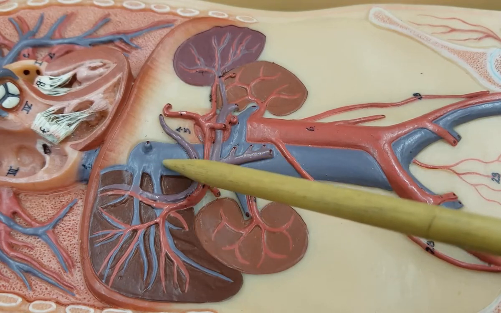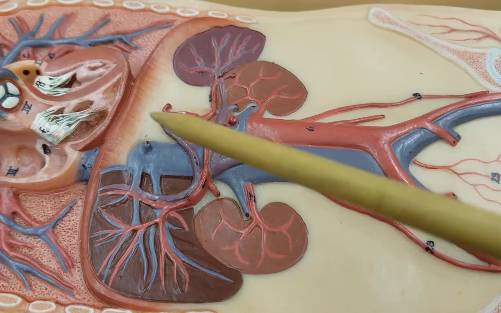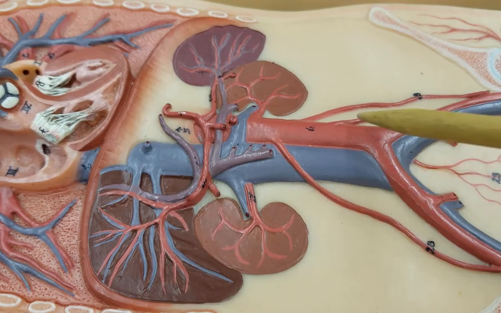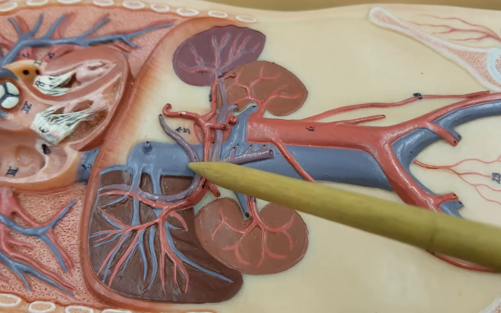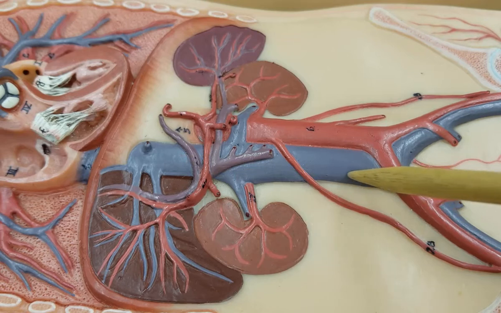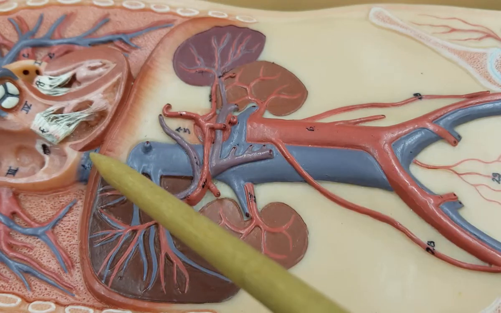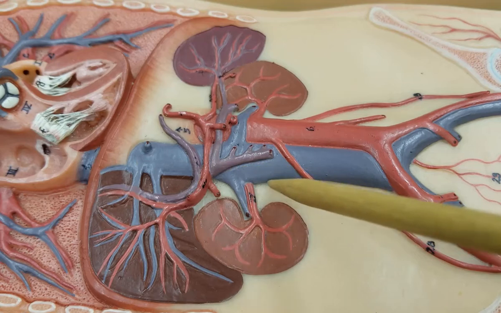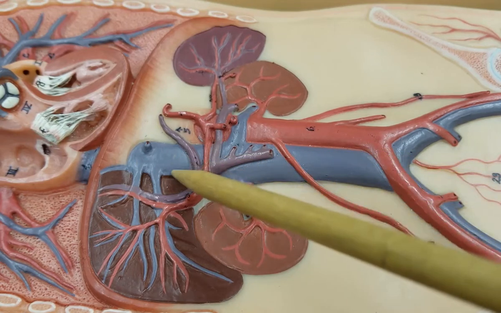vena cava. Your inferior vena cava, just like your aorta, comes down through the diaphragm, and it goes all the way down right next to your aorta. They're like brother and sister. So this is the inferior vena cava, and it goes all the way down to your waist area. I bet you didn't know the inferior vena cava was that long, huh? You thought it was just up here by the heart. No, it comes through the diaphragm and goes all the way down your abdominal region.